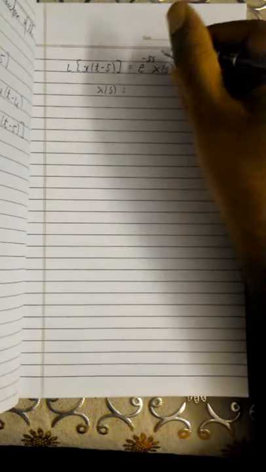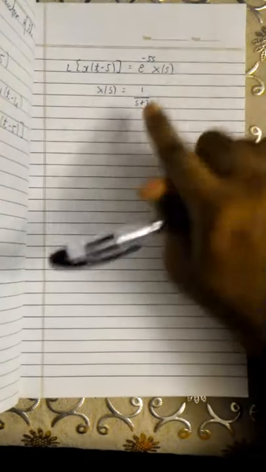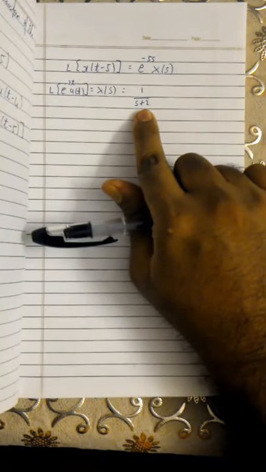Here we have already found what X of s is. X of s is nothing but 1 by s plus 2, because this is the Laplace transform of e raised to minus 2t u of t, which is 1 by s plus 2. So substitute that 1 by s plus 2, and this is your final answer.